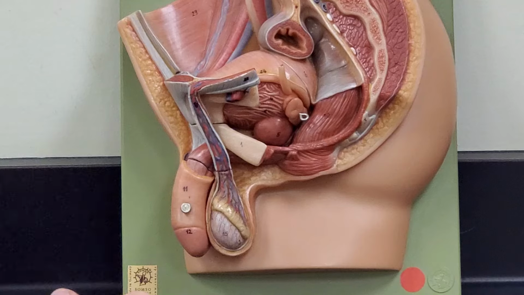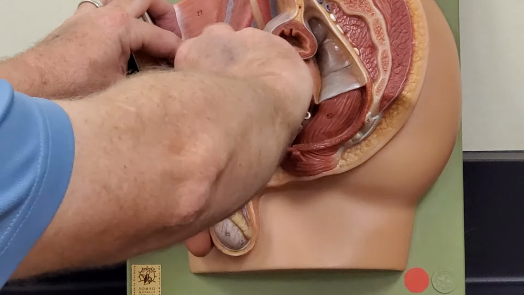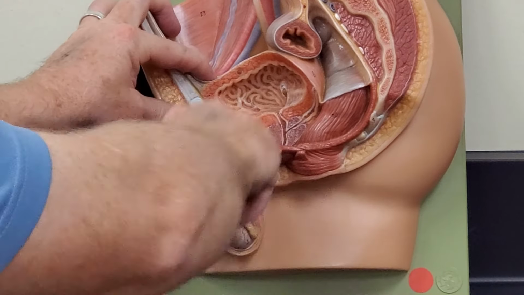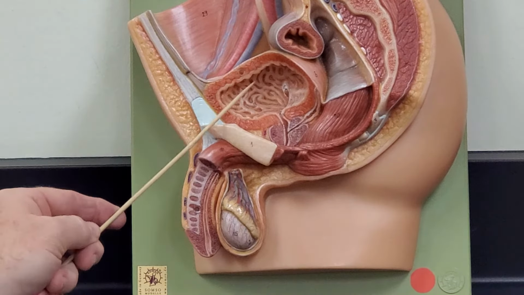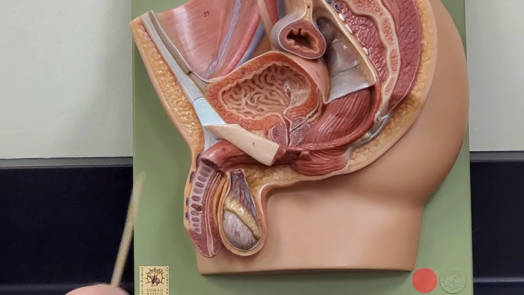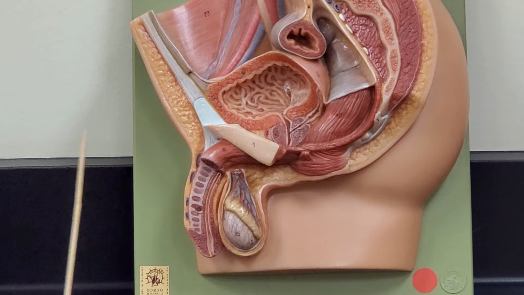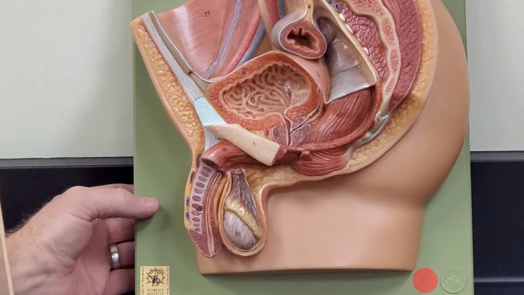Okay. Anyway, if I remove half of the penis here, and I could remove all of this, it starts to look just like the other model. You see the bladder with the detrusor muscle and rugae. I can see the seminal gland or seminal vesicle, the ejaculatory duct, and I can see the prostate with the prostatic urethra. This part is not removed, but I can see the corpus cavernosa, the glans penis, and a little bit of the corpus spongiosum and the penile urethra. So this model shows us both the 3D and sort of the flat structures.